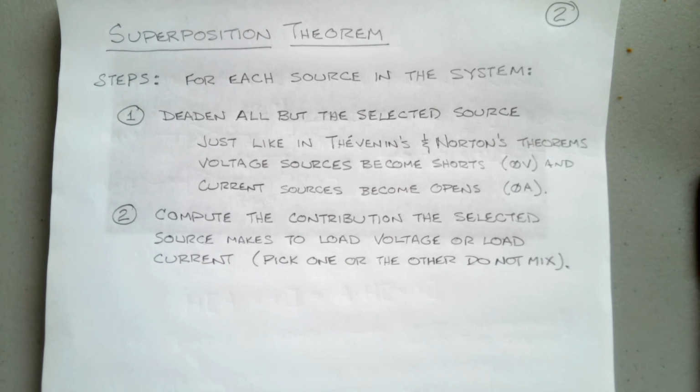You'd have to pick that same point on every source you're considering, compute each of their effects on the load, add them all up, and you'll get the load voltage at that point in time.